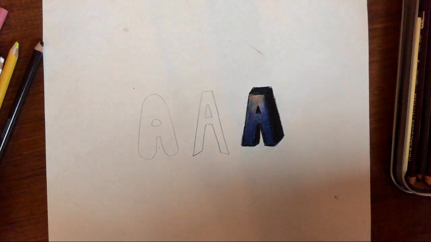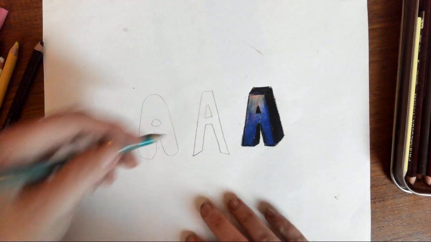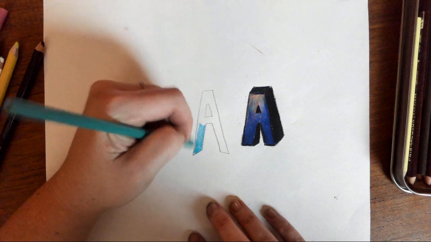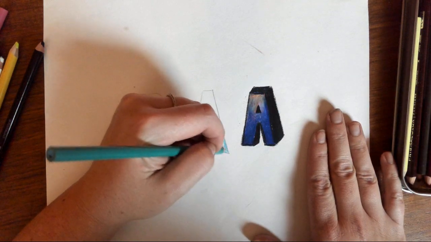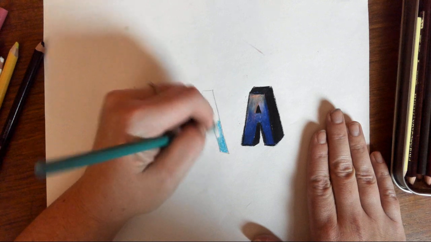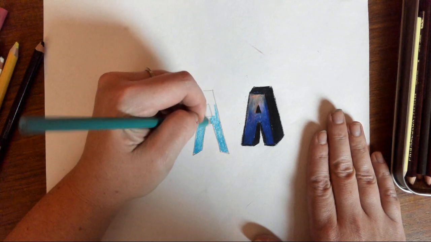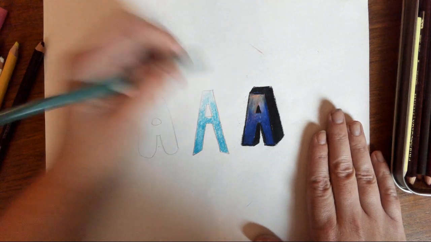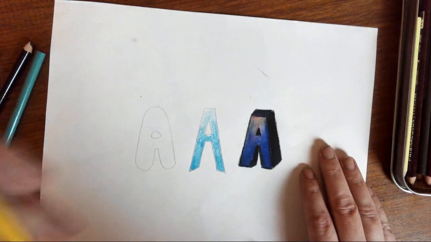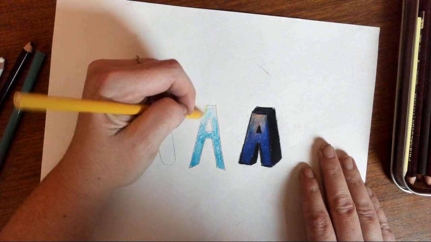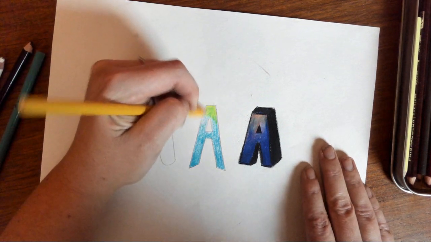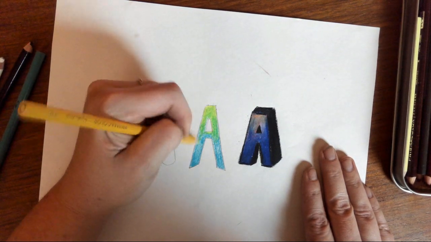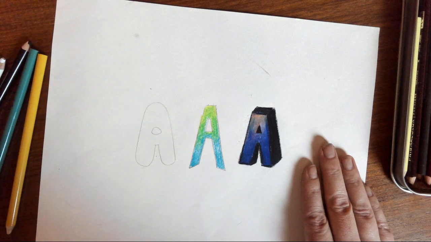Now for this one, I'm going to use a blue-green, and we can really show off that glowy look. I'm going to make the blue-green darker at the bottom and lighter at the top. Then I'm going to take my yellow, go in at the top and really make that glow. I'm going to bring it down about halfway. I'm not really going to use a shadow color, so it's okay if I do that.